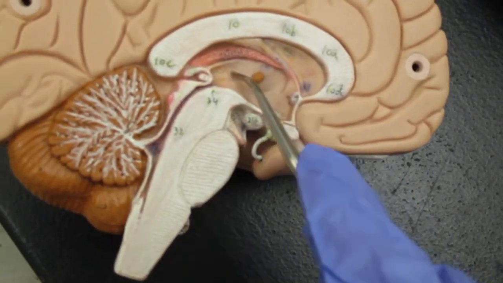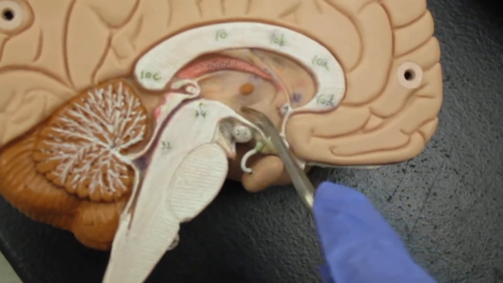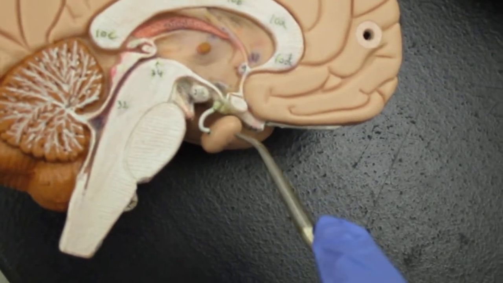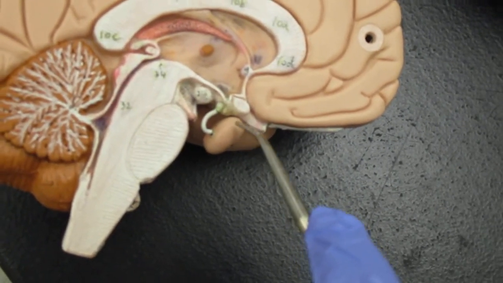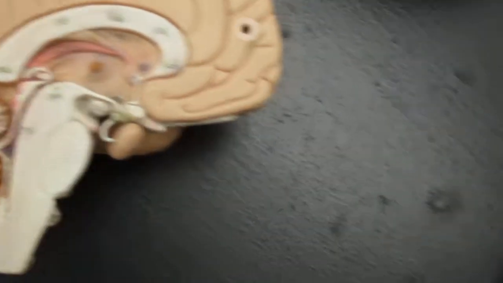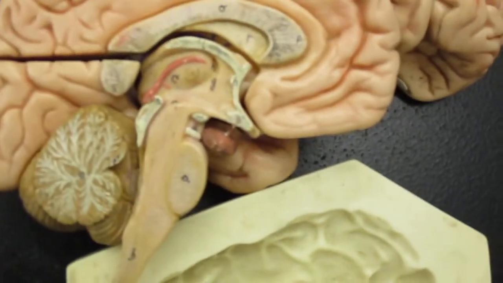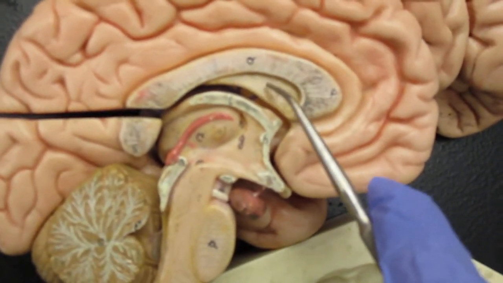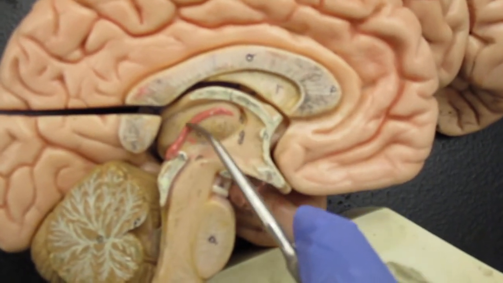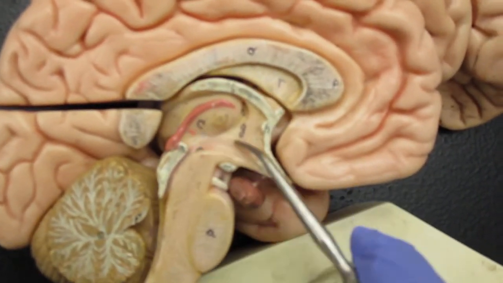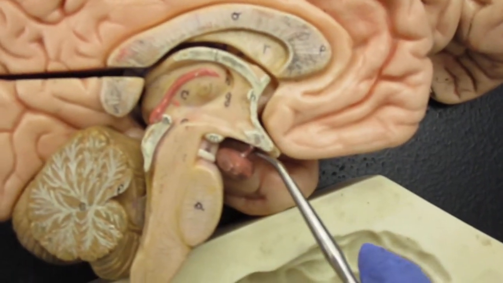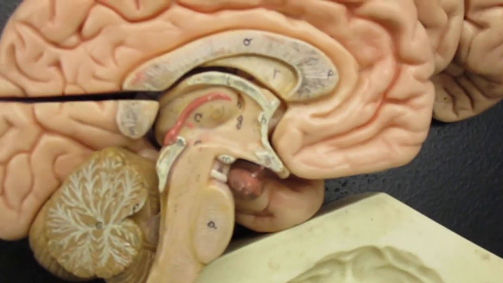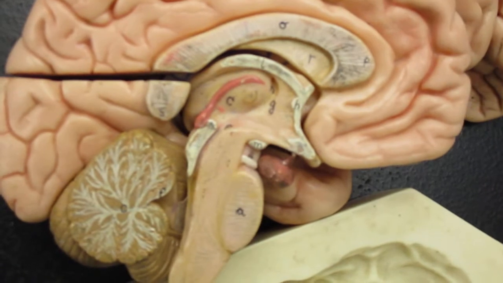So thalamus and hypothalamus. Infundibulum is a stalk right here, and then pituitary gland right here is this bean-shaped structure. Let's do it on this brain here. So same thing. We have the corpus callosum, clear septum or septum pellucidum, fornix, thalamus, hypothalamus, infundibulum, pituitary gland.